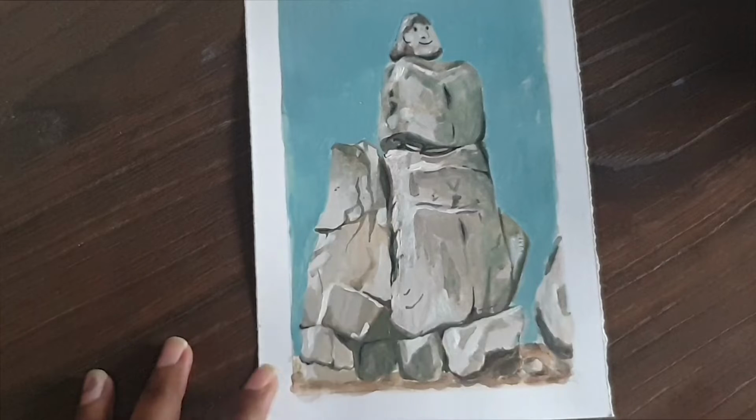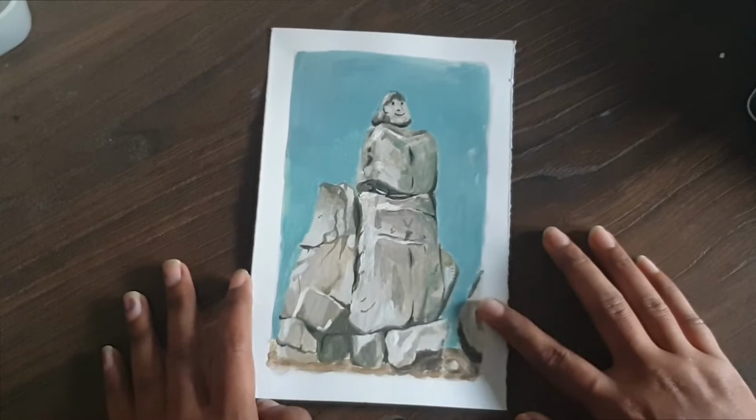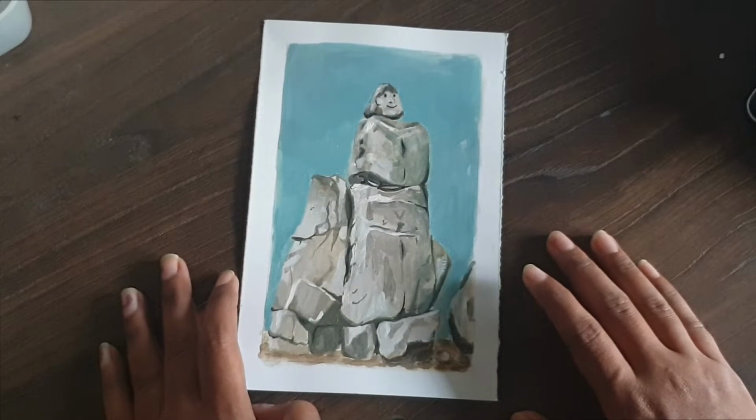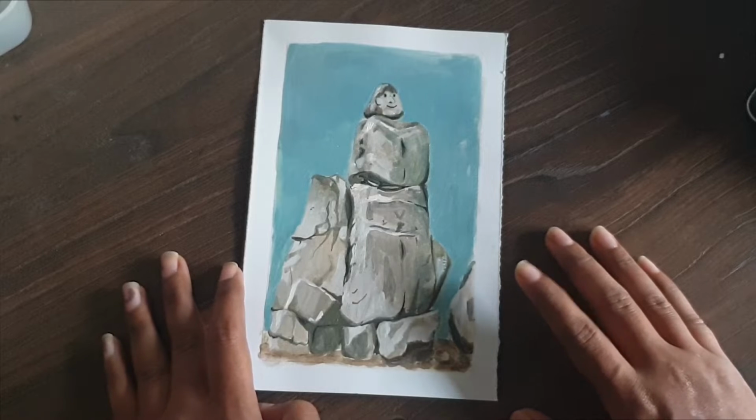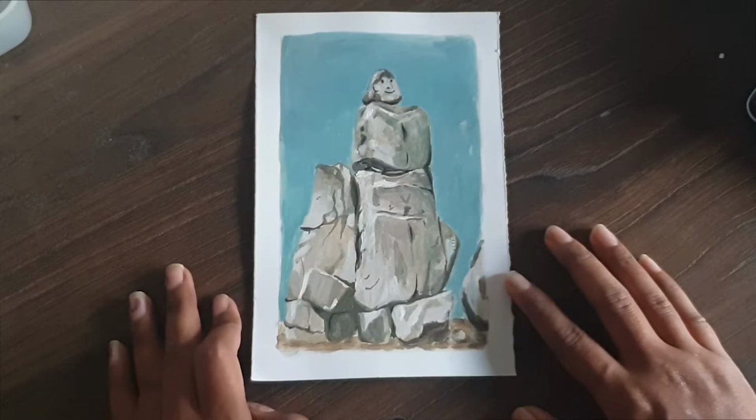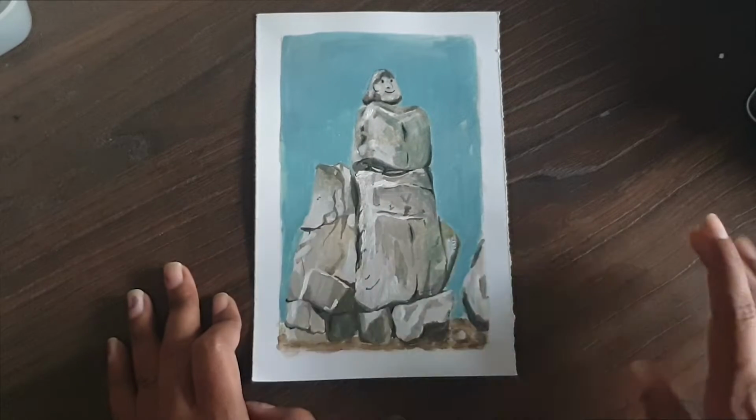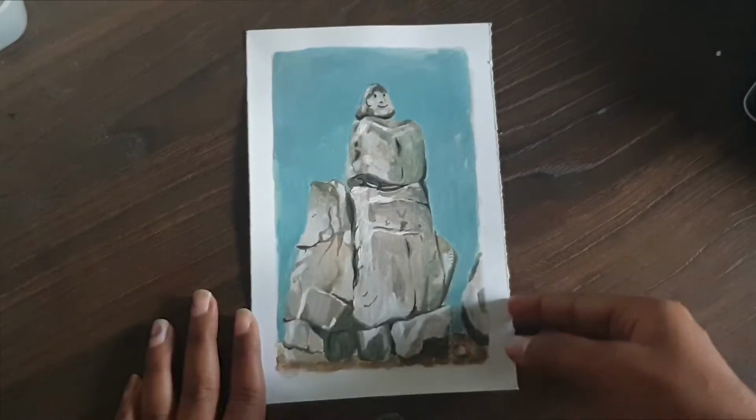Okay, so the ninth word was boulder, and I did not even know what that meant at first. I had to Google it. But personally, this was the painting that I enjoyed doing the most, and I really like how it looks.